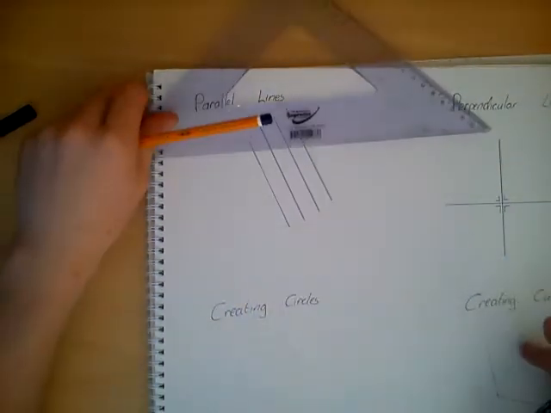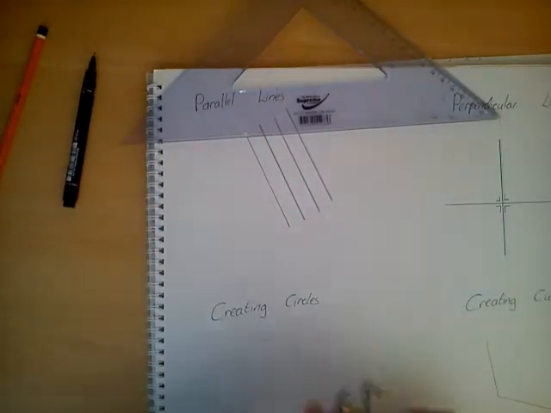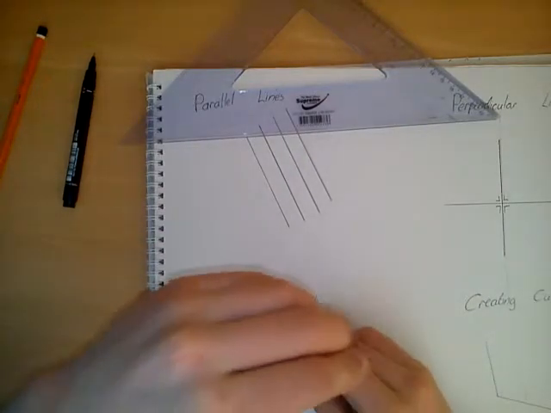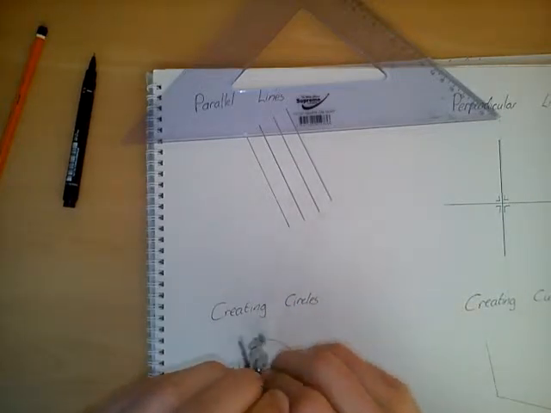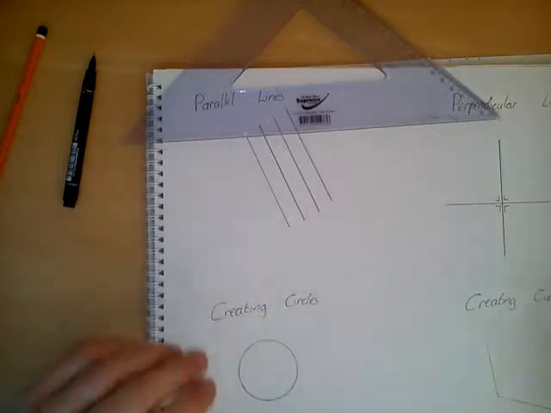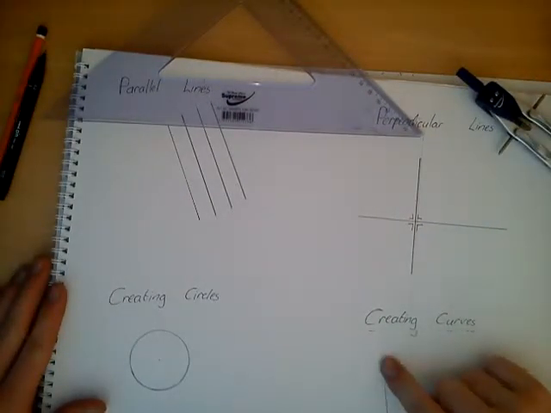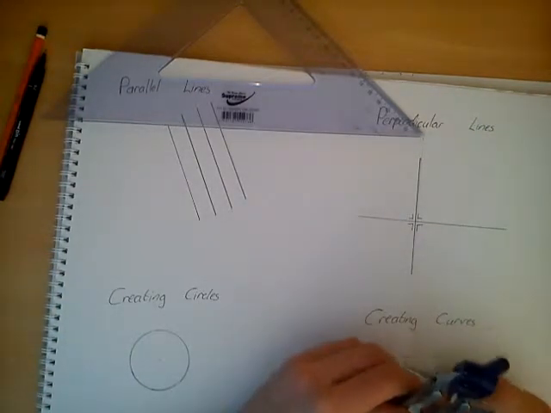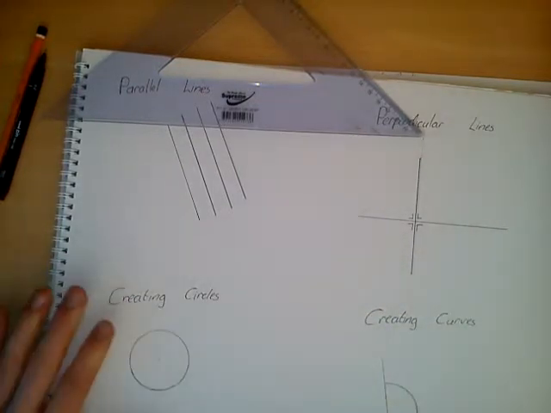So then to create a circle, we're given a centre point, so we set our compass to any radius, put the point of the compass on the centre point and draw our arc like so, and draw our circle like so. There's our circle. And now creating curves, we're given our two lines, so to create a curve between this line, all we do is line our compass up and drag it up like so.